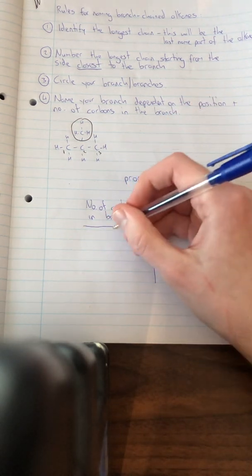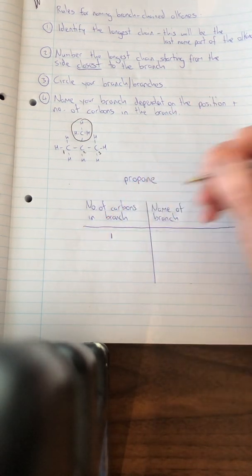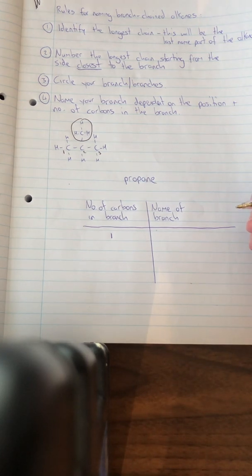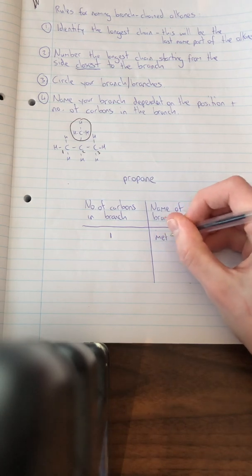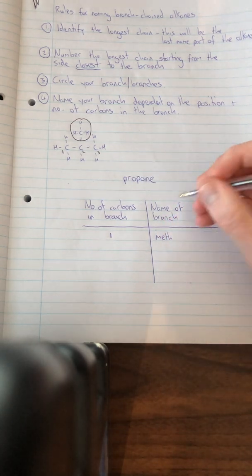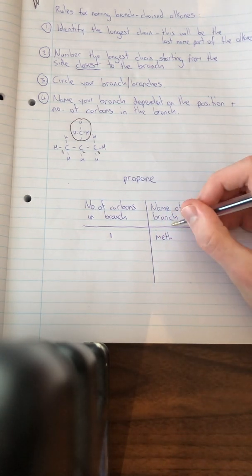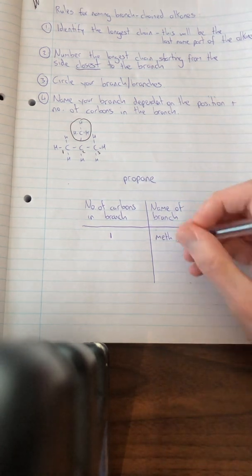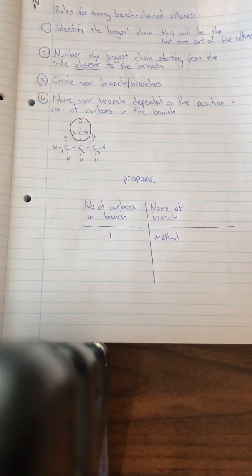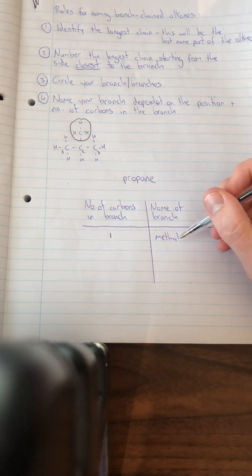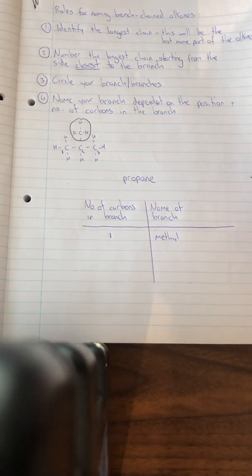Right, if we have 1 carbon in the branch, the prefix for 1 is meth. Now because it's a branch, all branches end in YL, so that branch becomes methyl.